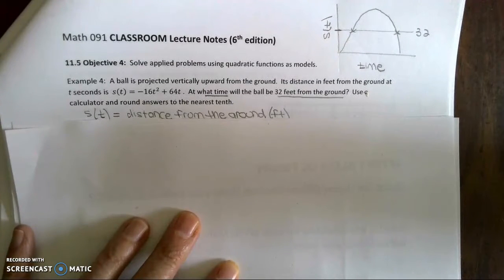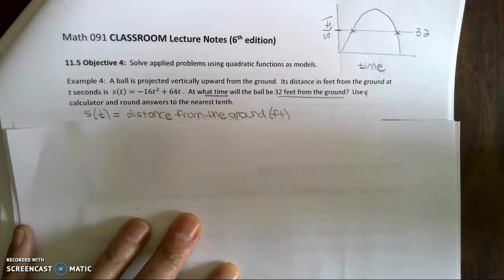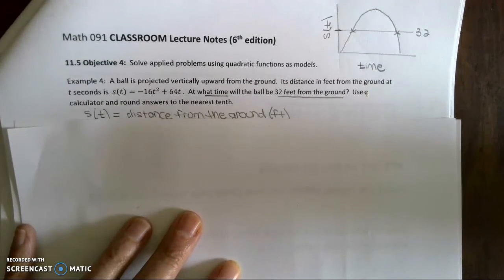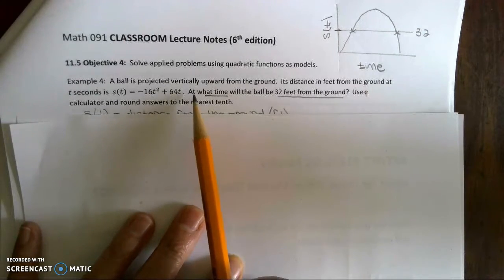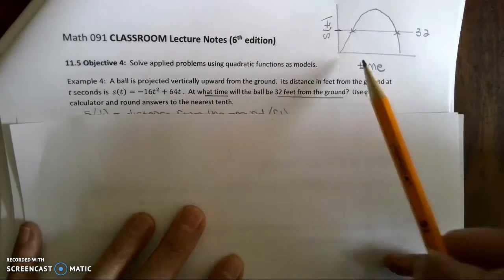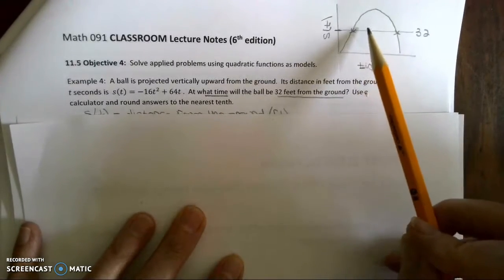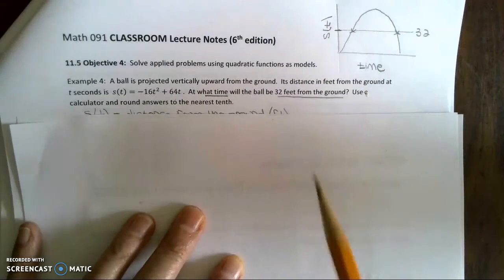Hi, this is section 11.5, objective 4, another example here. This is one that you'll see quite a bit if you take college algebra or your future classes in mathematics. It talks about a ball that is projected upwards from the ground. So think about this: they're throwing it up and then it comes back down.